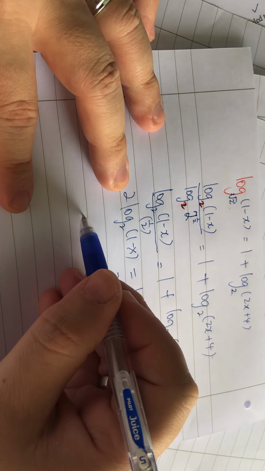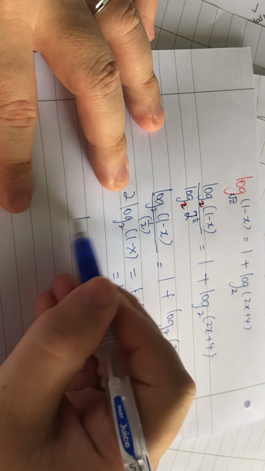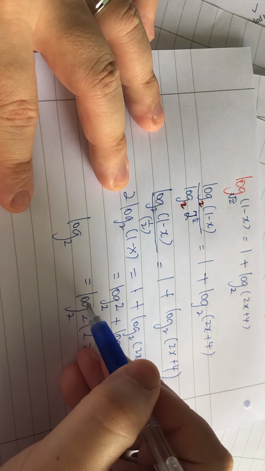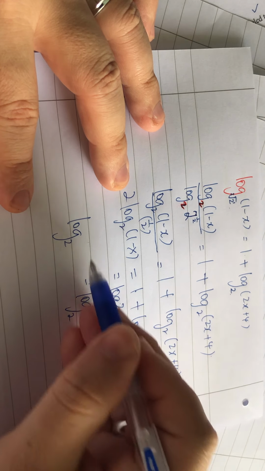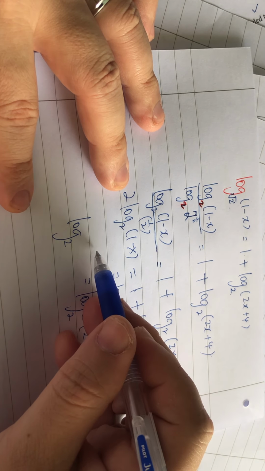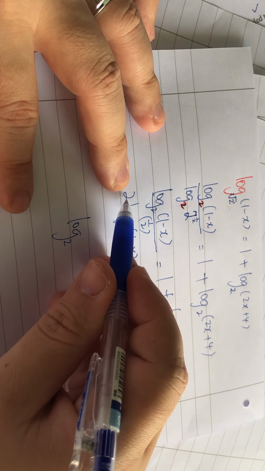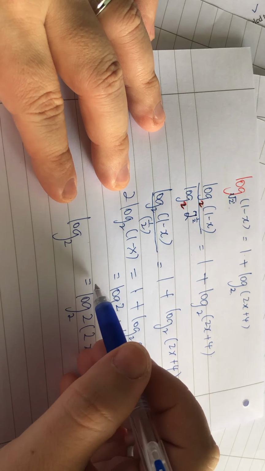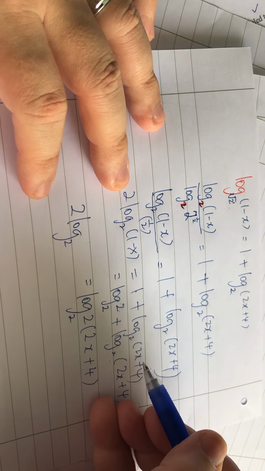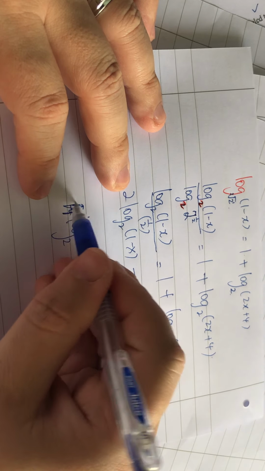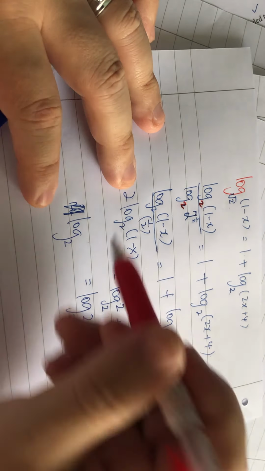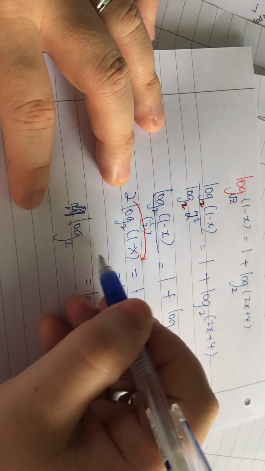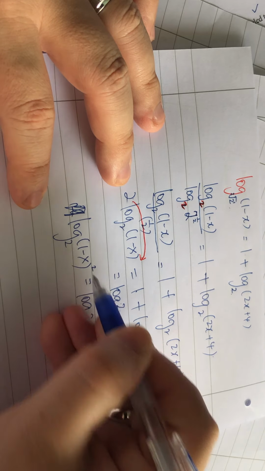The whole idea is I want log of something to base 2 equals log of something to base 2, then I can just compare the inside. I cannot have a 2 here, because if I have a 2 here, then these two are not equivalent. So I have to bring the 2 up to this argument here. This will give me 1 minus x squared.